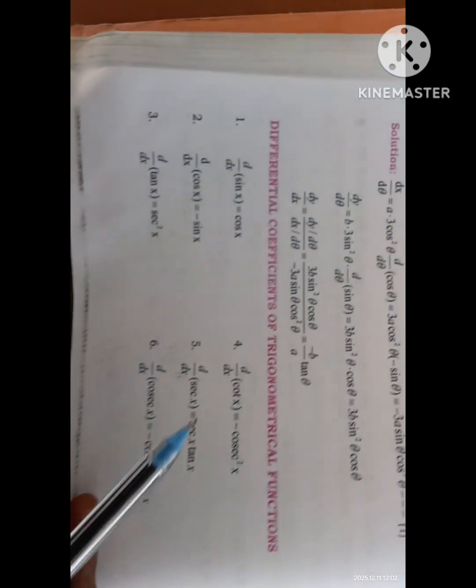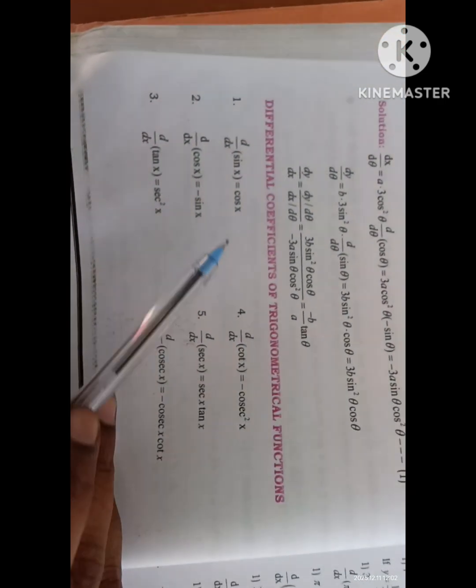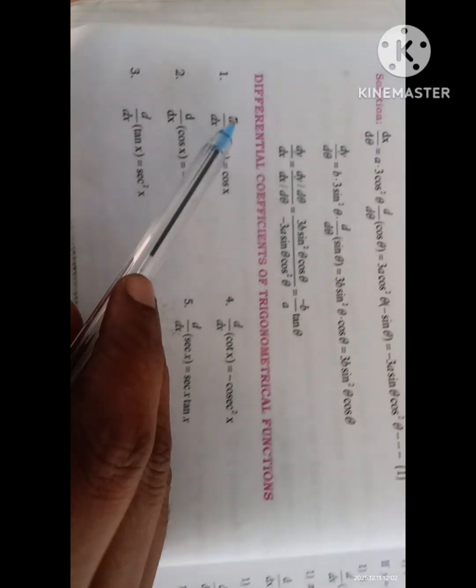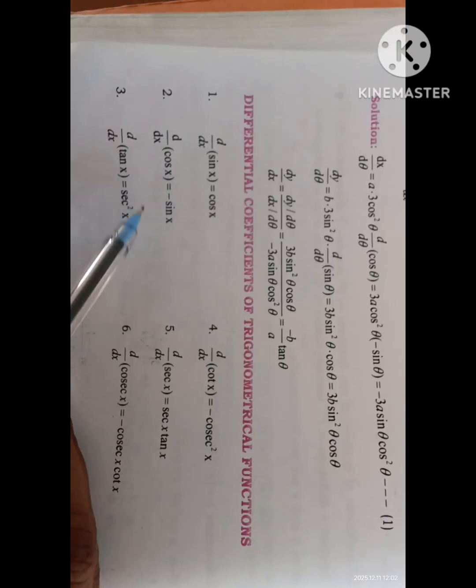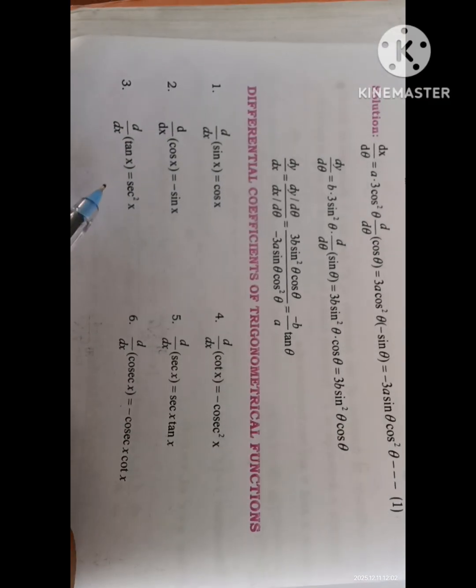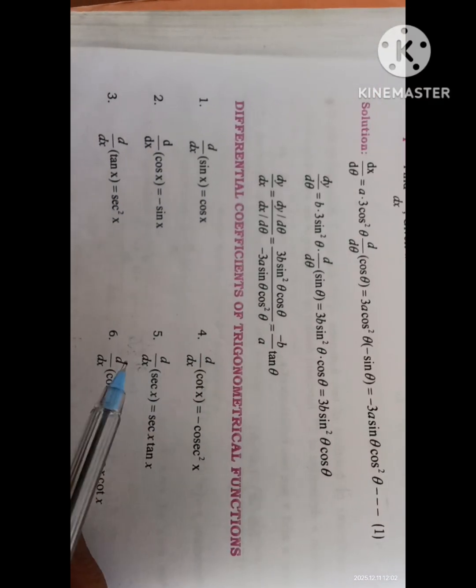Have you all understood? And in your book they have given some differential coefficient. When we differentiate sign, it changed into cos. Cos means minus sign. Tan means secant. So you have to learn this. Okay.